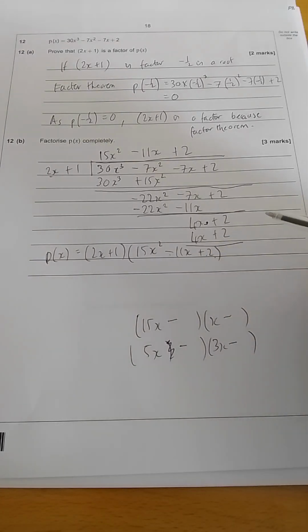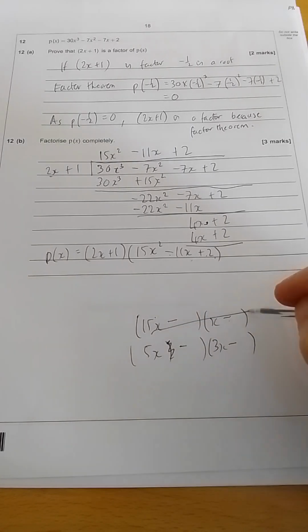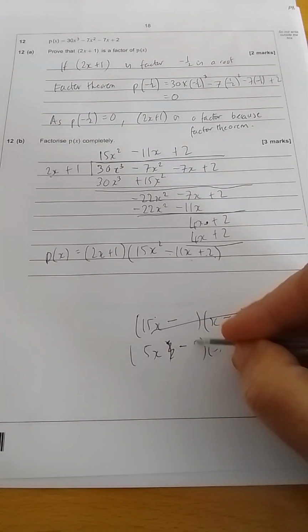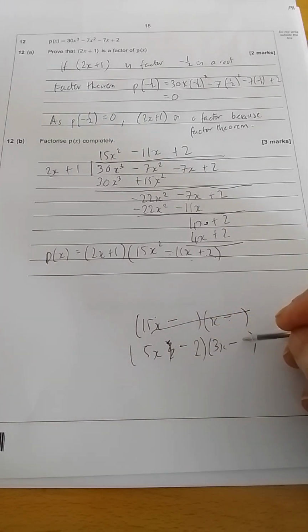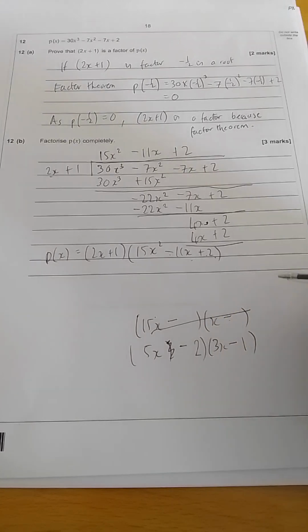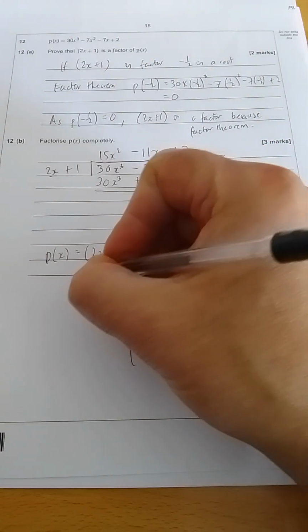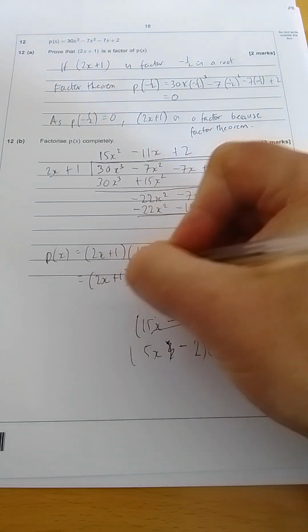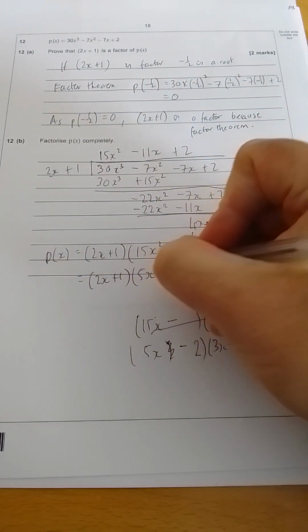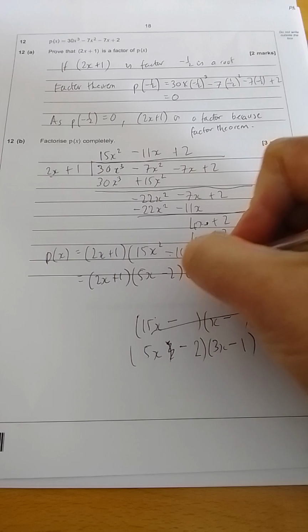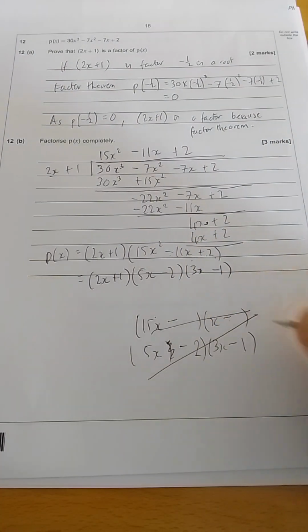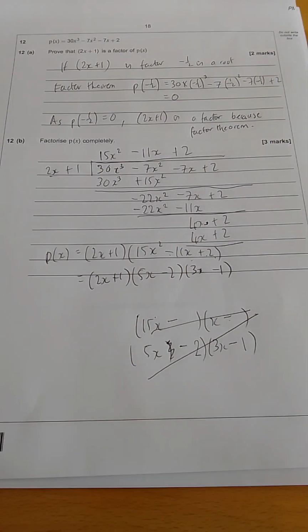You need two numbers that multiply to 2 and 1, and then when multiplied by the other term will give minus 11. If you try a few combinations, you'll find that some never work, but you can do 2 times 3 is minus 6, and 1 times 5 gives you a minus 5, so minus 11 overall. So this factorizes to 2x plus 1 times 5x minus 2 times 3x minus 1. Okay, I'll cross that part out. Okay, so now we have our part B of the question.